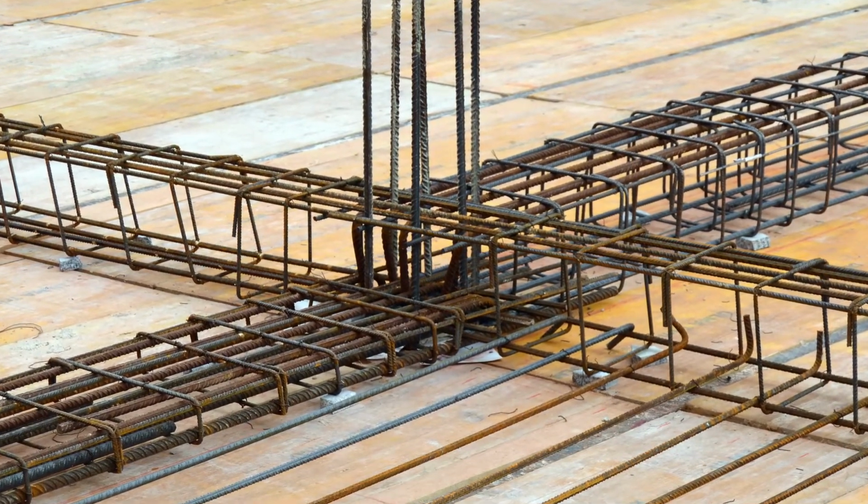I will be solving 2 examples. Stay tuned until the end of the tutorial to learn fully how to design these beams. If you have missed the theoretical part of doubly reinforced concrete beams, click on this side of the screen to come on over.